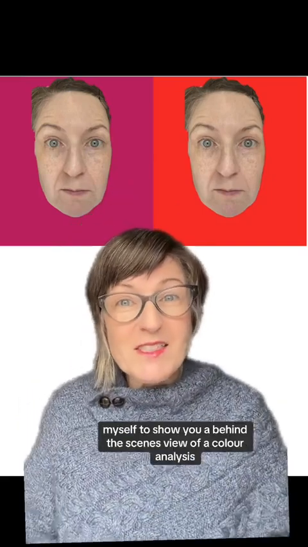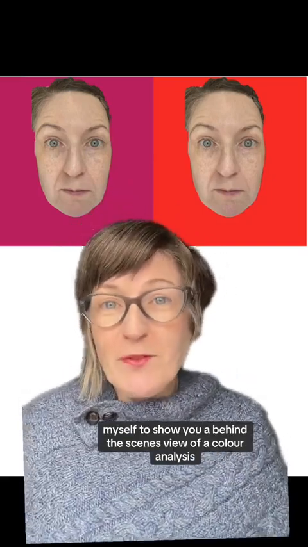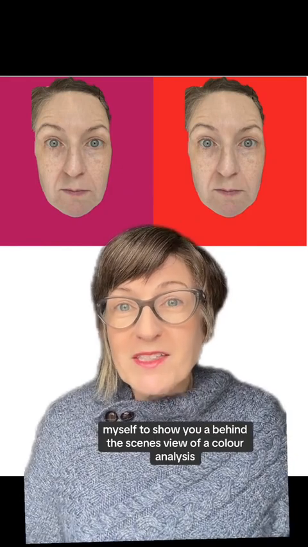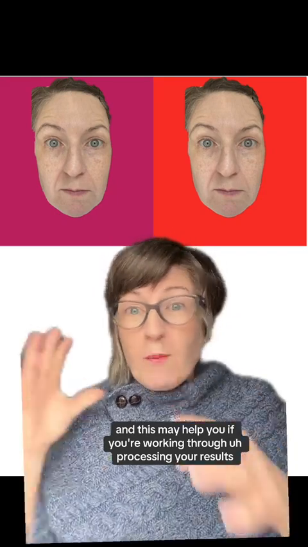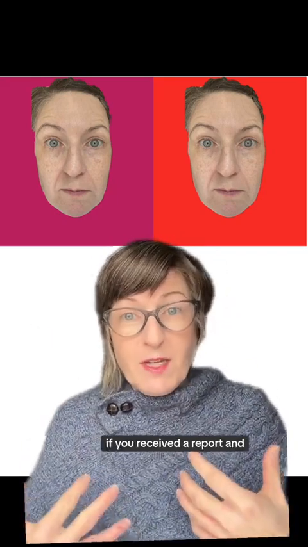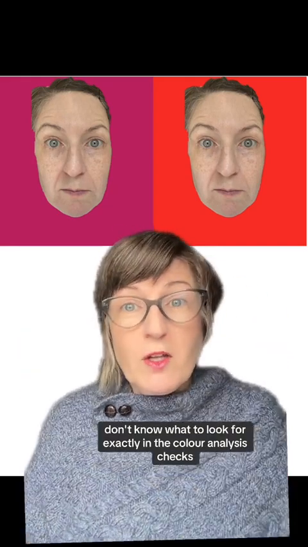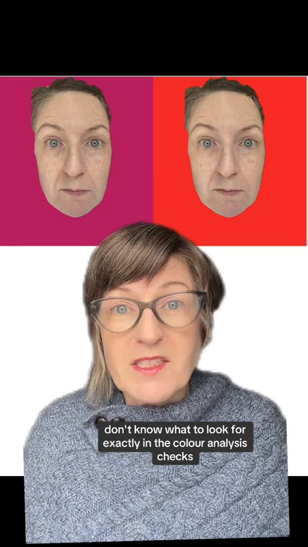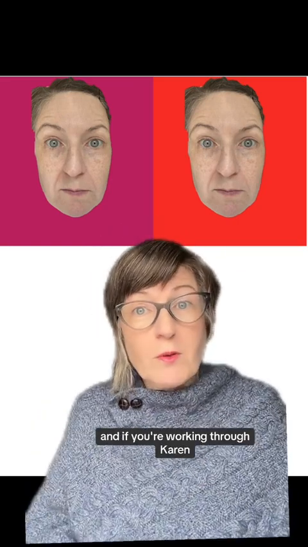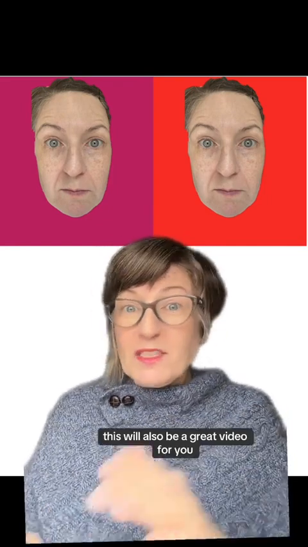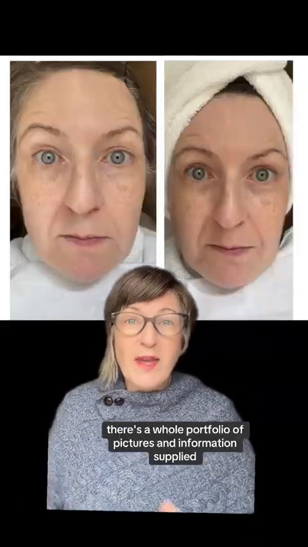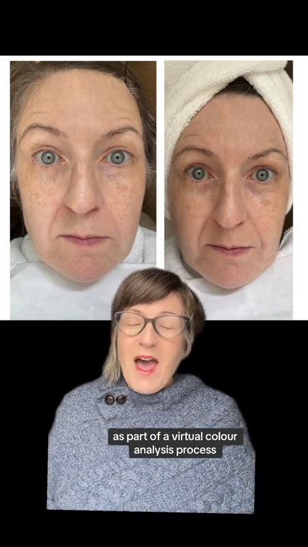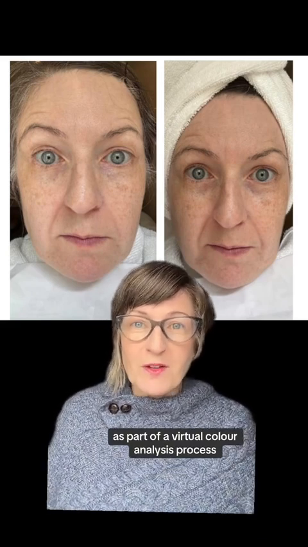Color analyzing myself to show you a behind the scenes view of a color analysis. And this may help you if you're working through processing your results, if you received a report and don't know what to look for exactly in the color analysis checks. And if you're working through Karen Brunger and myself's case study series on my site, this will also be a great video for you. There's a whole portfolio of pictures and information supplied as part of a virtual color analysis process.